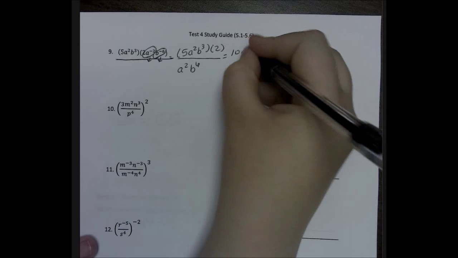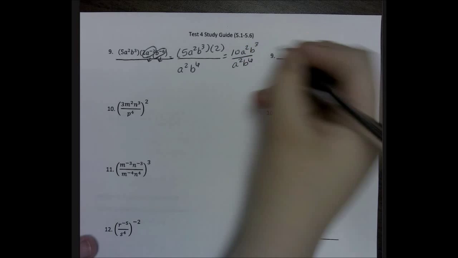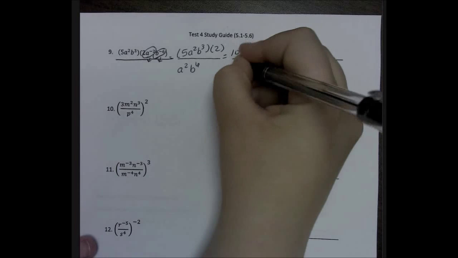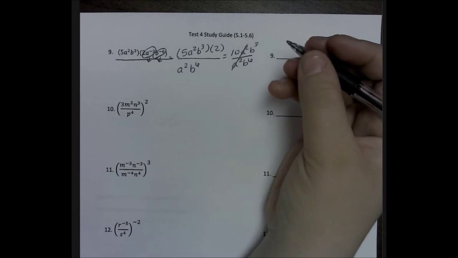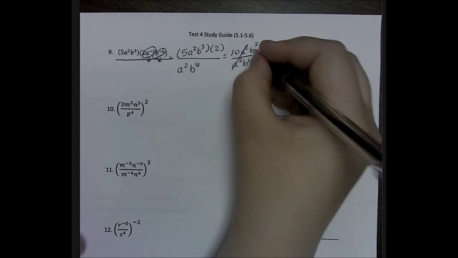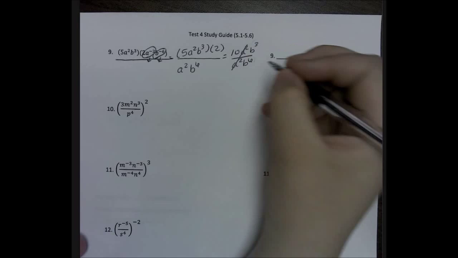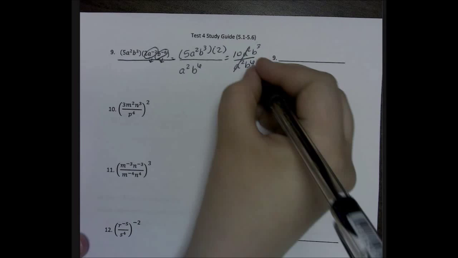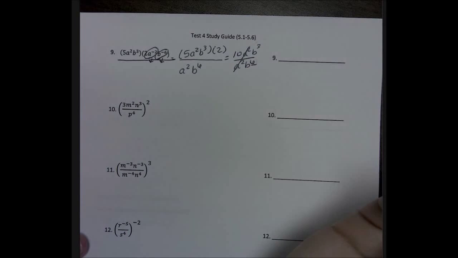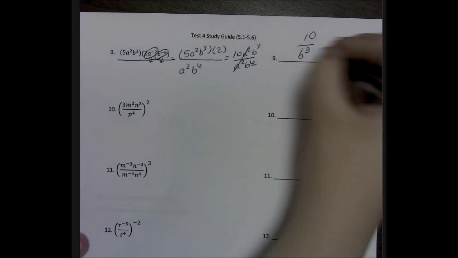And I have a squared b to the third over a squared b to the 6th. So your a squareds cancel because whenever you divide something by itself, it gives you 1. And when you multiply 1 times anything, you get that anything. And then my b to the third divided by b to the 6th. When you divide your bases, you subtract your exponents. So 6 minus 3 is 3. And it always goes where the bigger exponent is, so it would go in our denominator. So we would have 10 divided by b to the third.